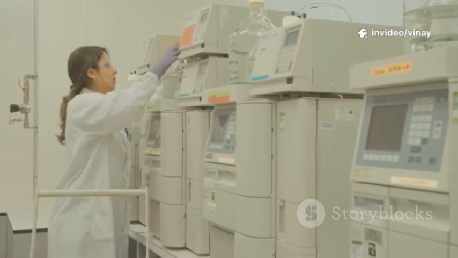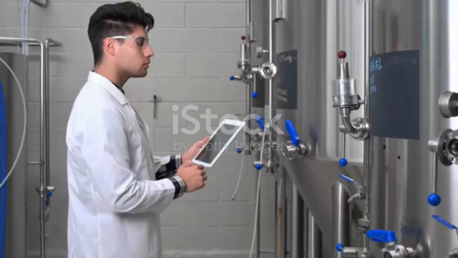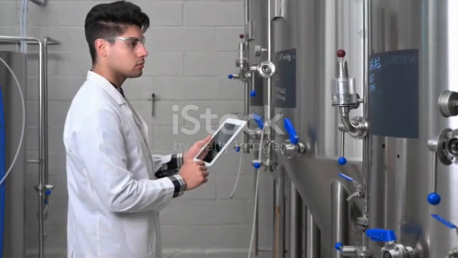Hello, science fans! Today, we're diving into a really important topic in the world of medicine. It's called filter integrity testing. Now, that might sound like a mouthful, but the idea is actually pretty simple and super cool.